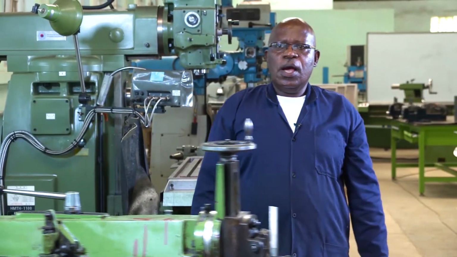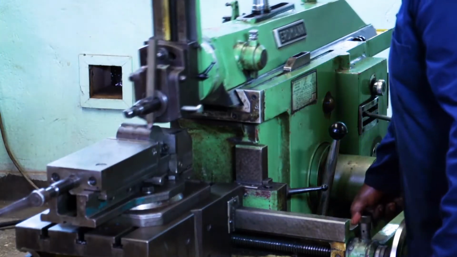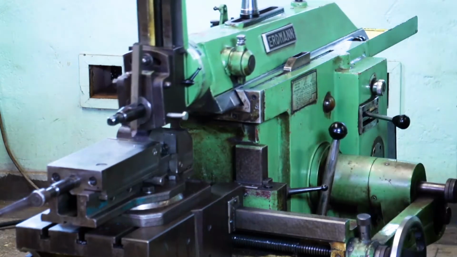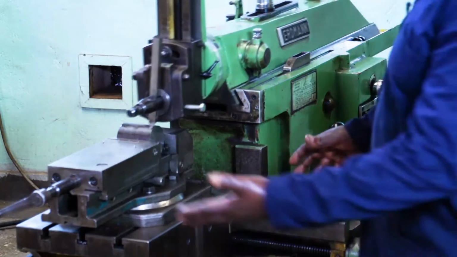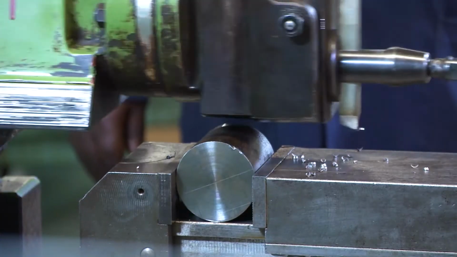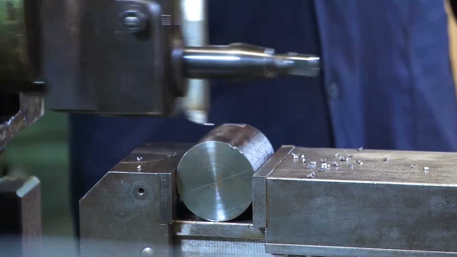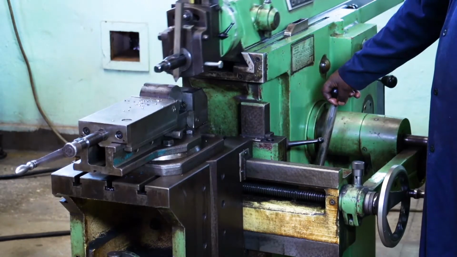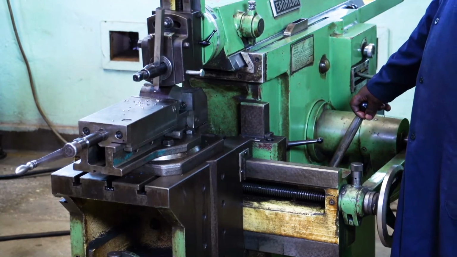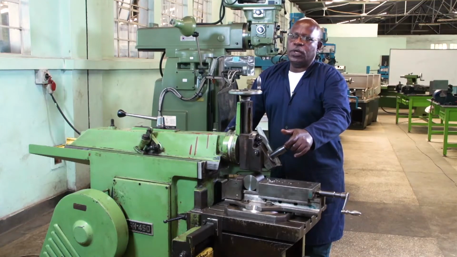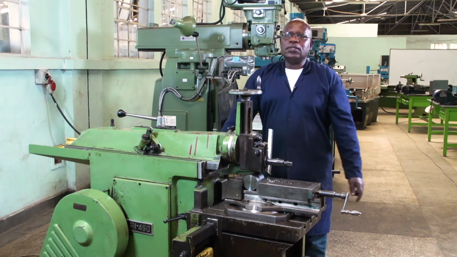Now I have to put on the automatic feed of the table. My table now moves automatically. As I have said, when I have the backward stroke, my cutting tool doesn't cut.